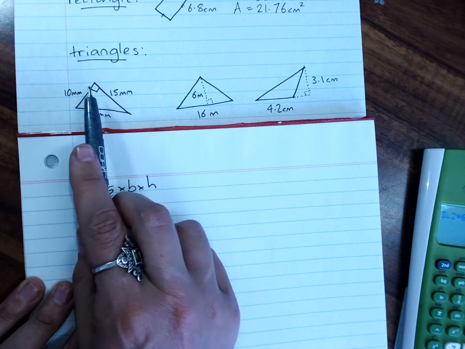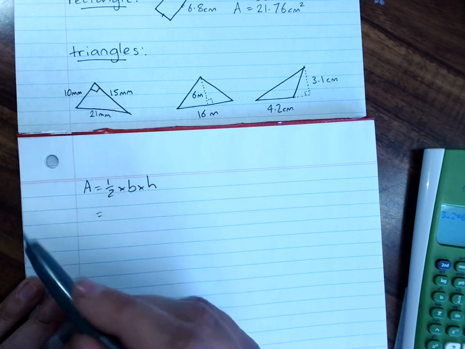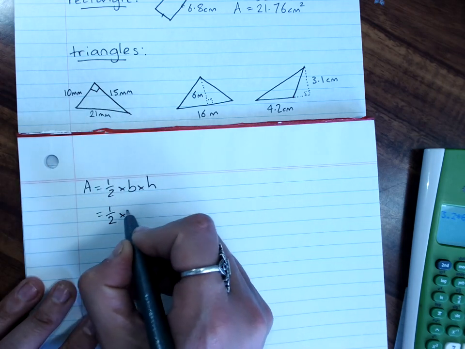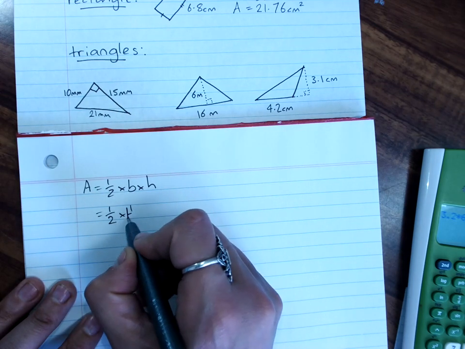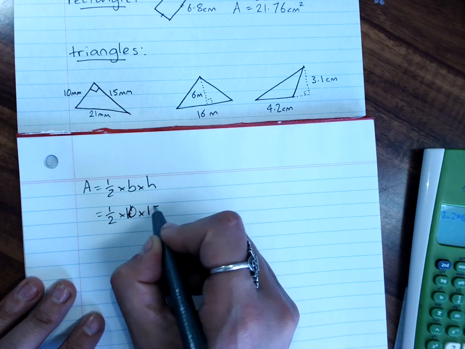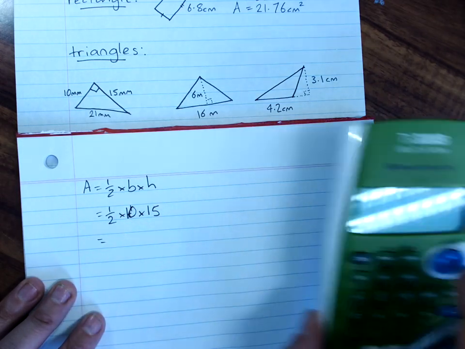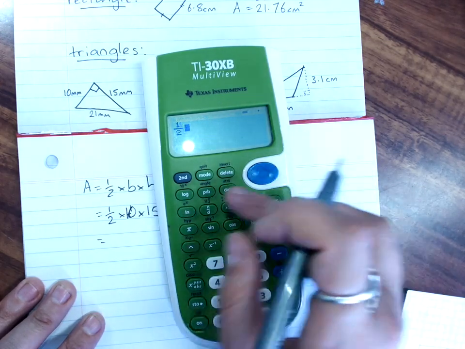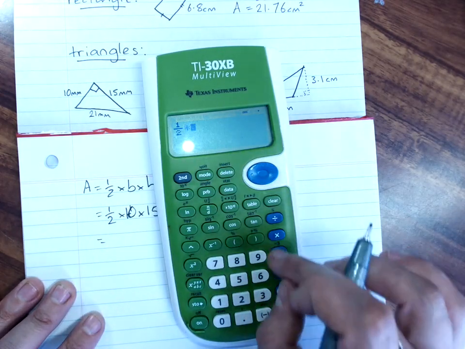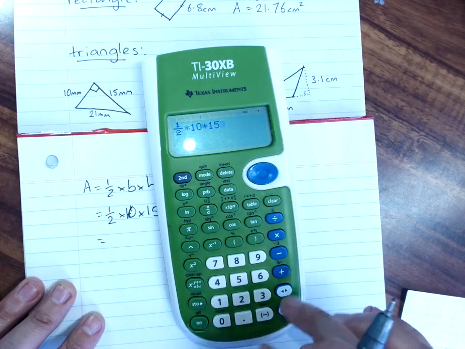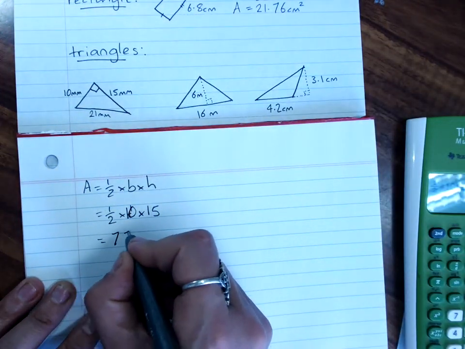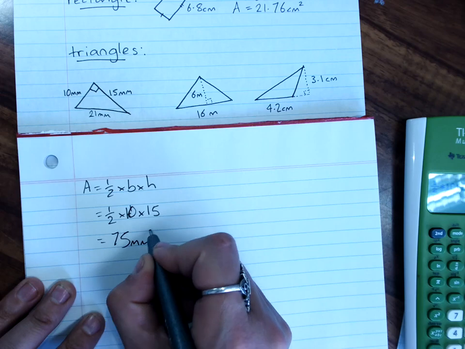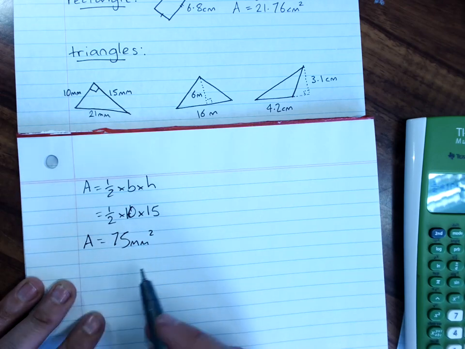10 and 15, base and height, it doesn't really matter which is which. That's a half times 10 times 15. And you can do that as a fraction if you want, 1 over 2. Or you can do it as 0.5 times 10 times 15, 75 millimetres squared. Don't forget area.